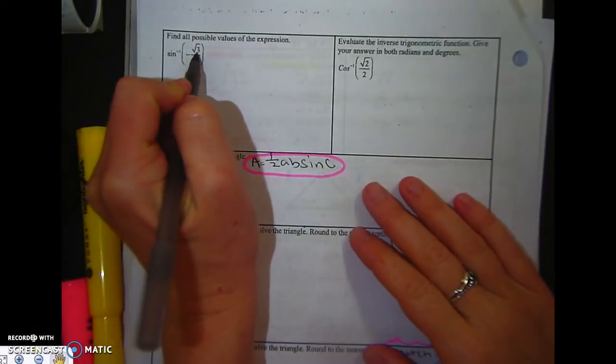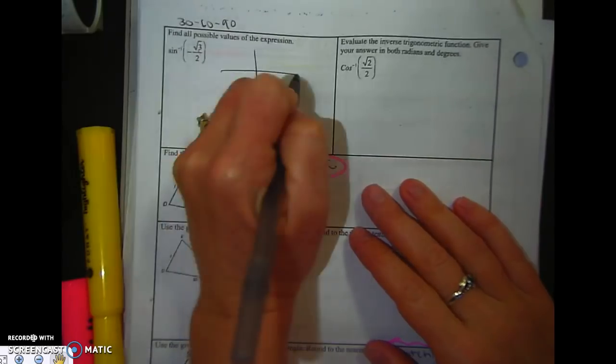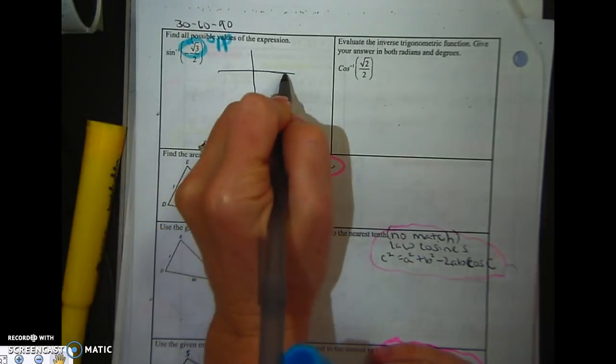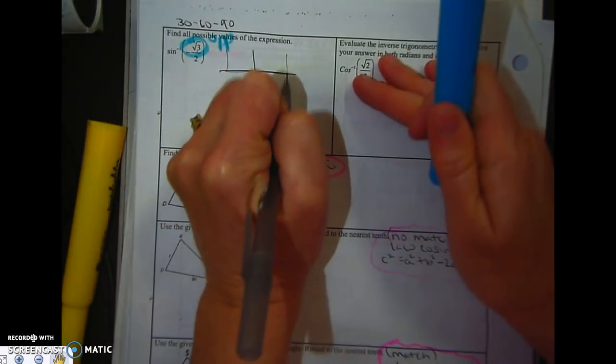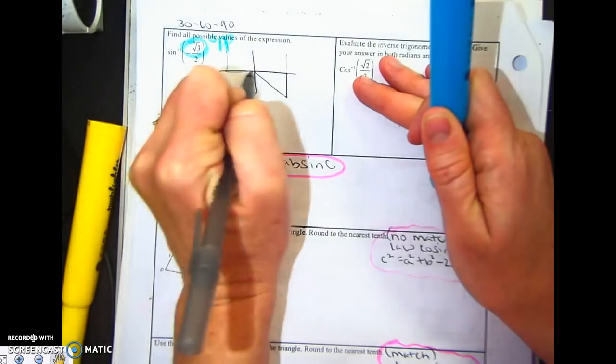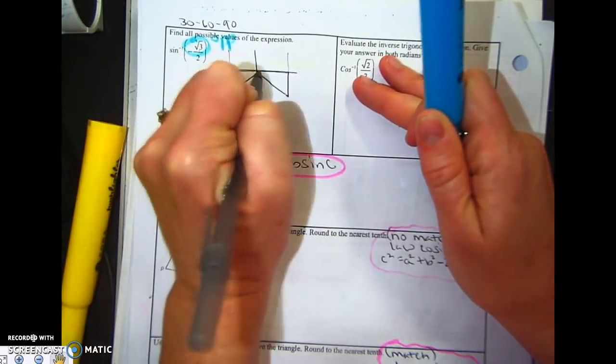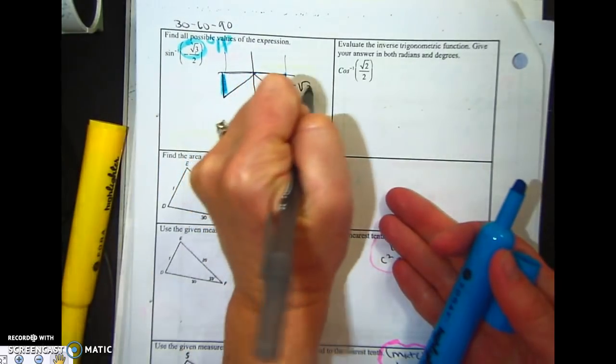So as soon as I see rad 3, I know we're going to be dealing with a 30, 60, 90. When I see sine, sine is opposite, okay? The opposite means I'm going with the y value. So I want the opposite to be going down because this is adjacent. This is opposite, up, no. So this is adjacent, opposite, down. That's what tells me that negative rad 3 is going to go right there.